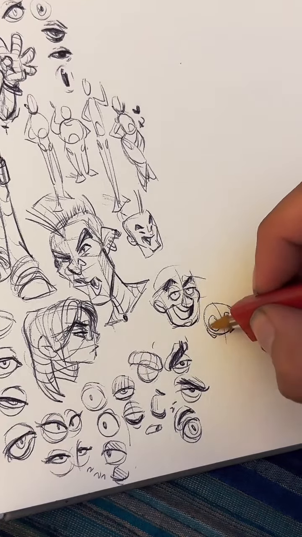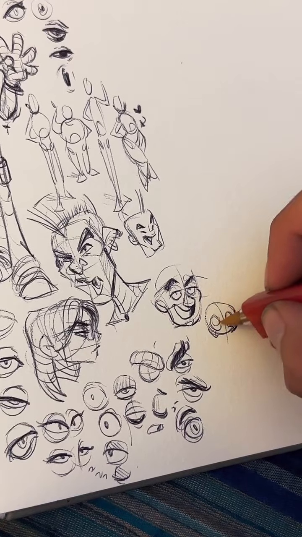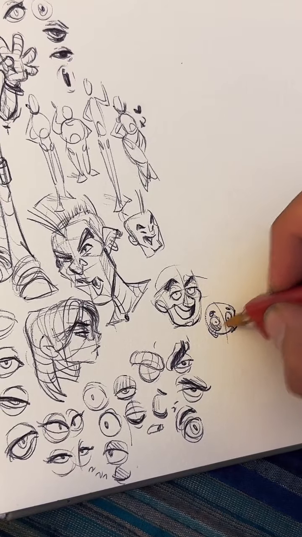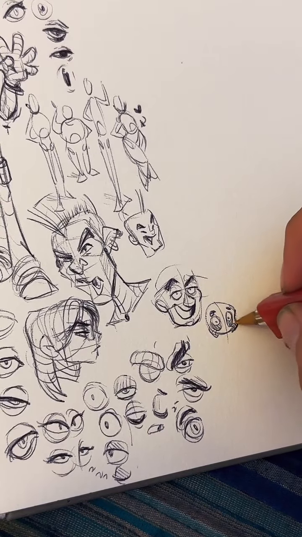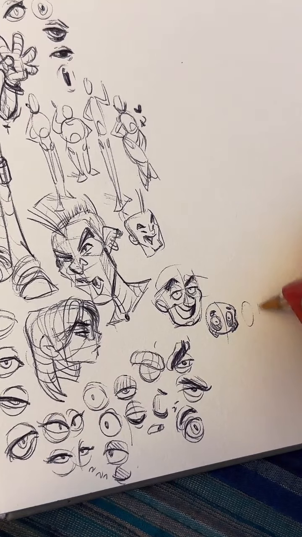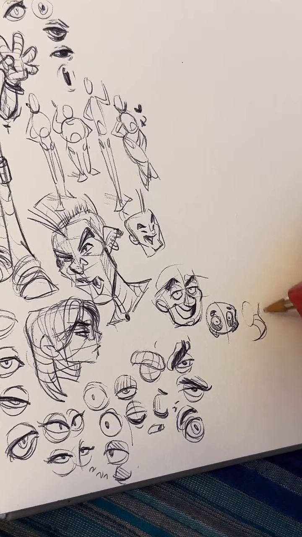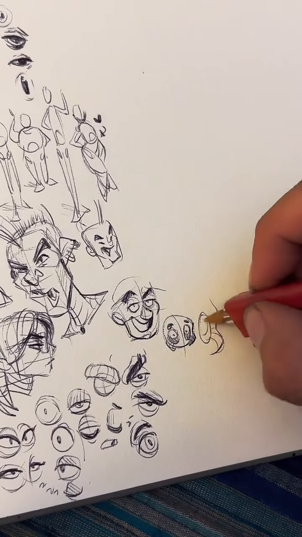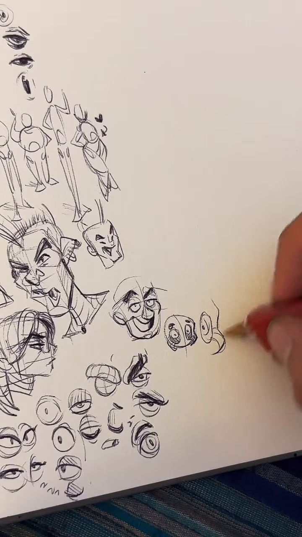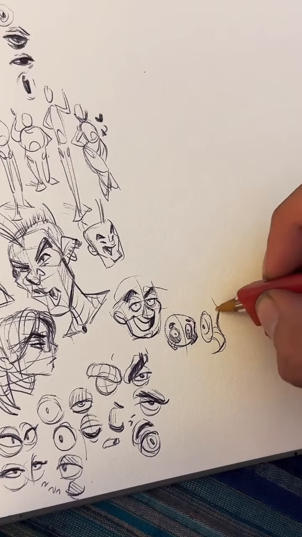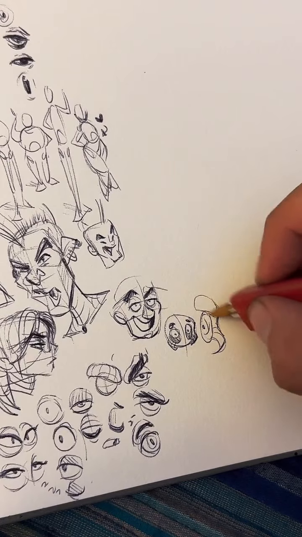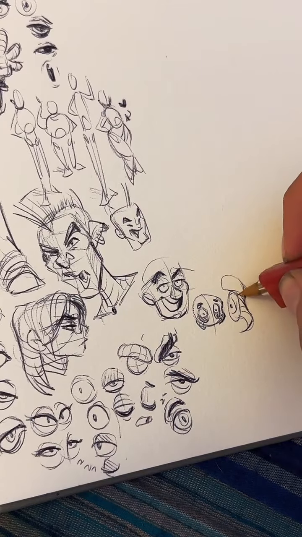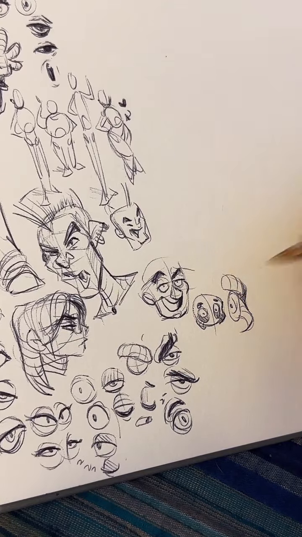From your eye socket, you have this gap on the outside that creates your cheekbone into your brow muscle, that we just drew right now, this muscle right here. So this connects and it goes into that.